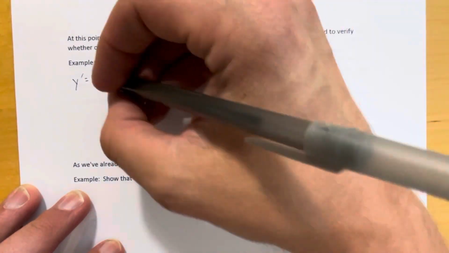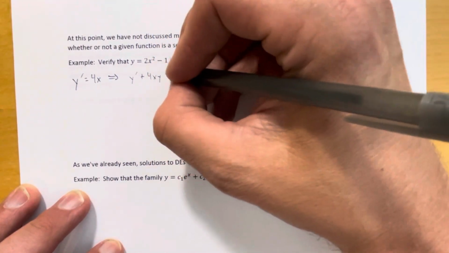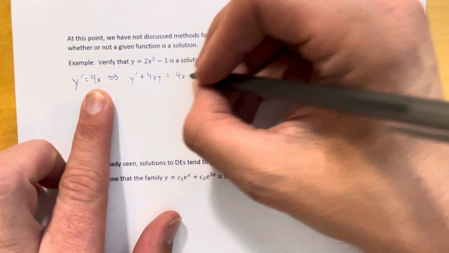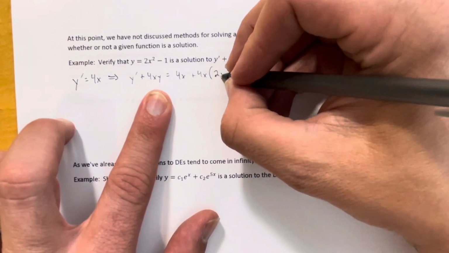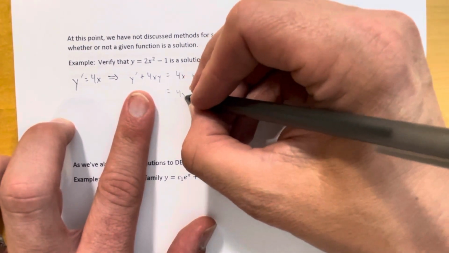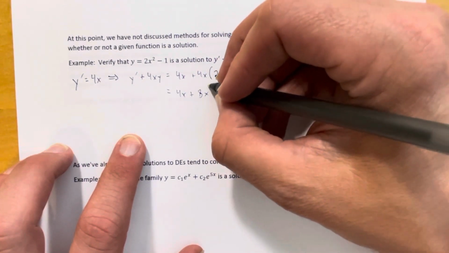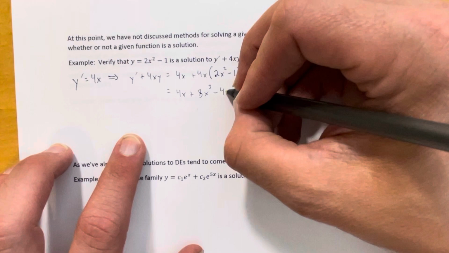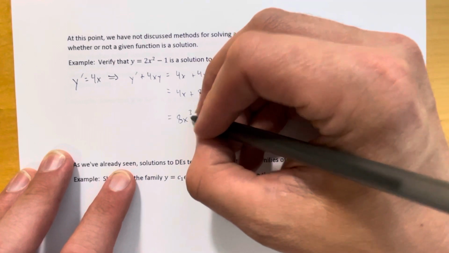So y prime for this function would just be 4x. Okay? So this implies that y prime plus 4xy is equal to 4x, that's my y prime, plus 4x times y, remember that's 2x squared minus 1. If I distribute that 4x in, I get 4x plus 4x times 2x squared is 8x cubed, and then I get minus 4x here. But this 4x and that minus 4x will cancel, giving me 8x cubed.